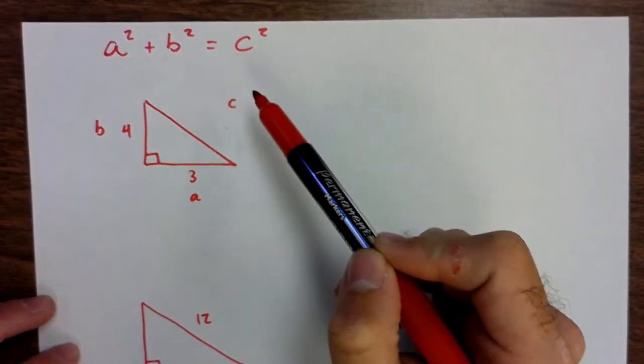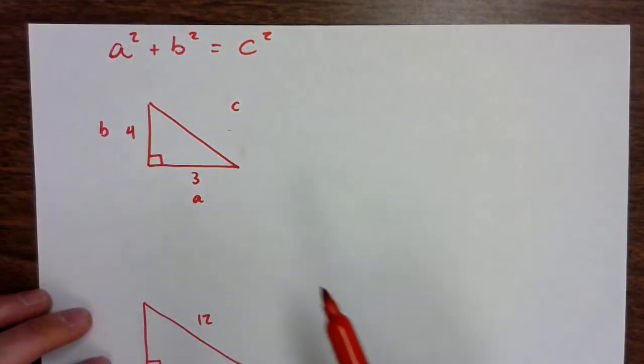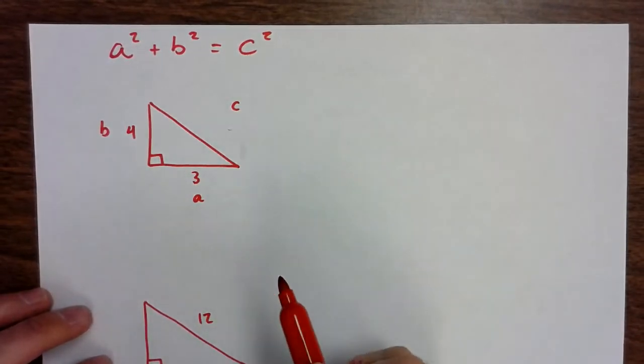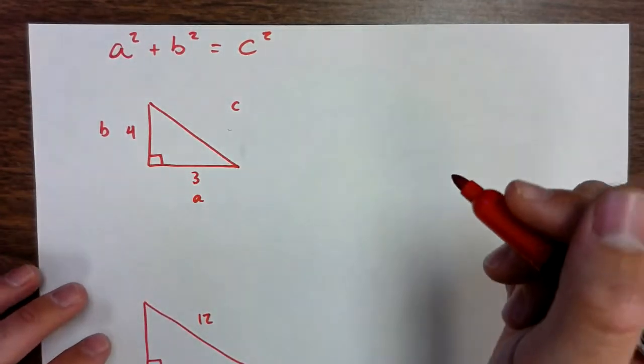C is always going to be the hypotenuse. Okay, that is the longest side. Excuse me, that's the side opposite the right angle. Okay, so let's go ahead and start plugging these things in. Let's solve for C, okay? This one's not too difficult.